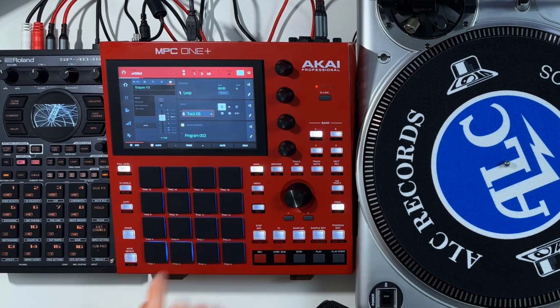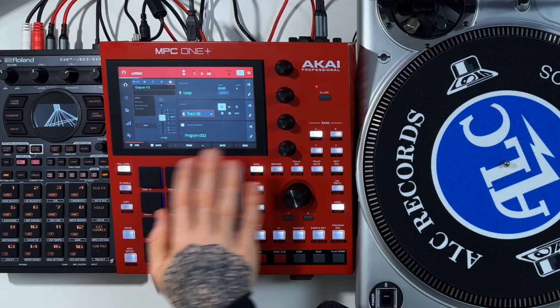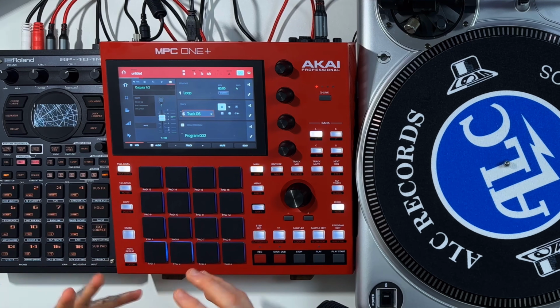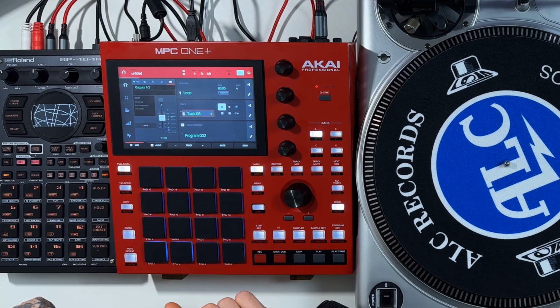Now, what I've done here, just for the end of the video, is I've loaded up the original loop into a new program, and alongside that, I've put the loop that we created just so that we can do a side-by-side comparison of how we began and how we ended up. So let's take a quick listen here. This is the original sample.